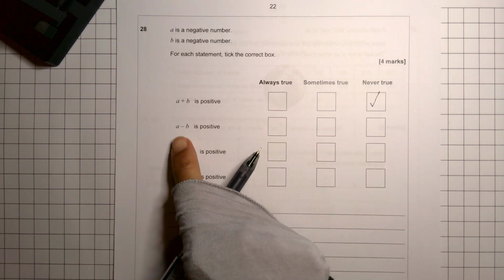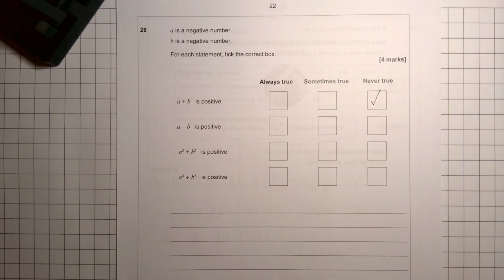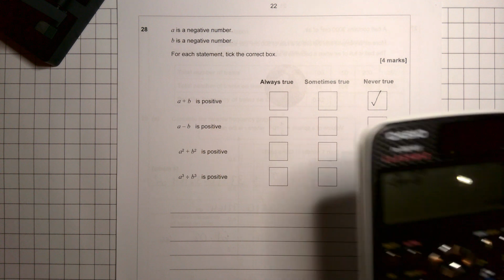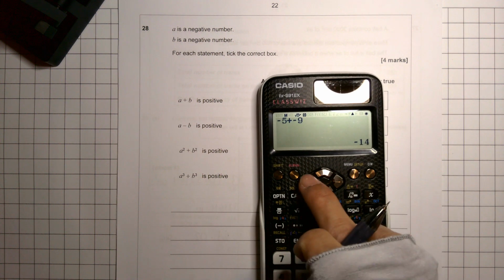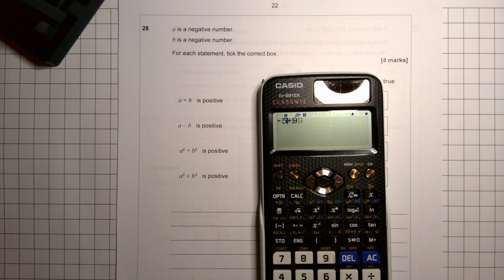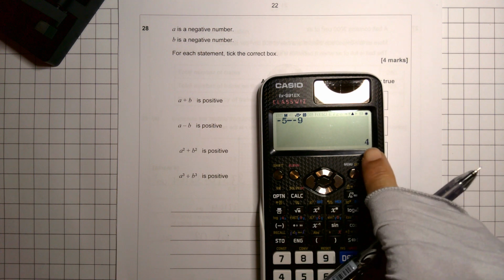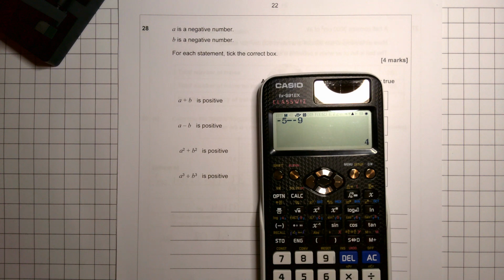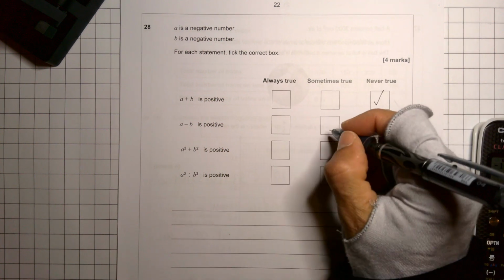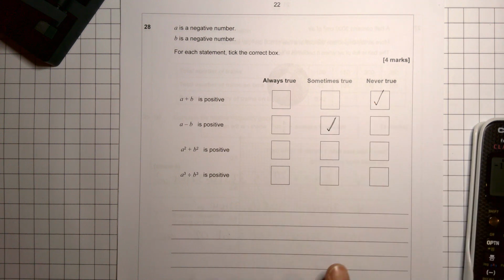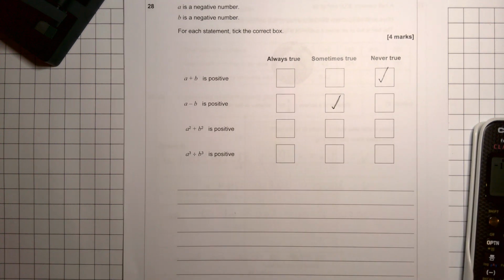Okay, A minus B is positive. Well, try some things out. So you could have -5 take away -9, and you see it does come out as positive. But what would happen if you had something else? So let's see if we had something like -15 take away a -5, and that time it's a negative. So it shows that sometimes it's true and sometimes it's not. It just depends on which is bigger, the A or the B.